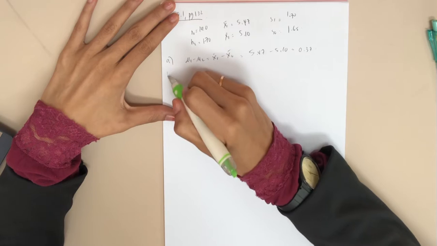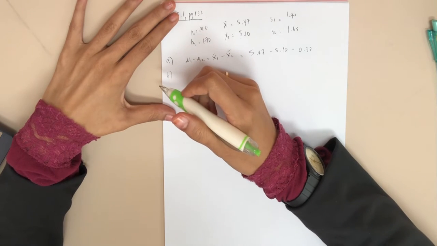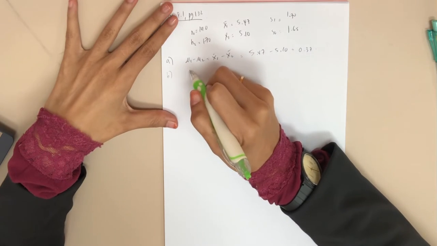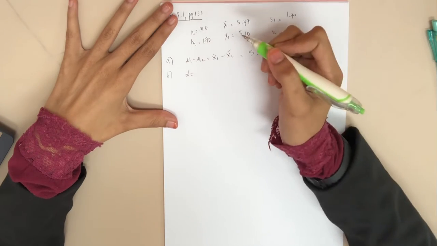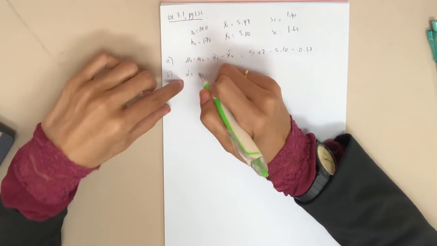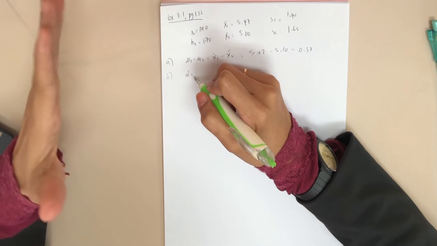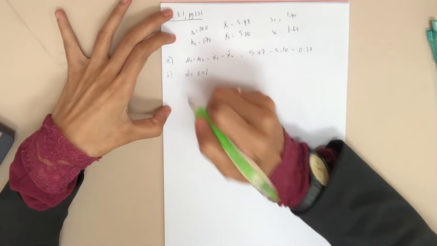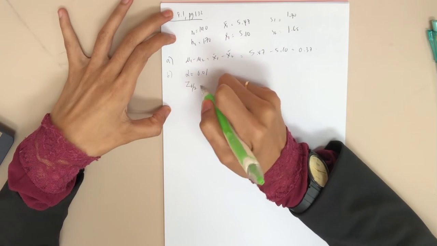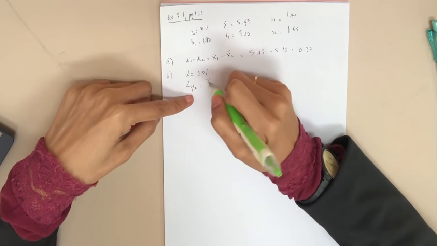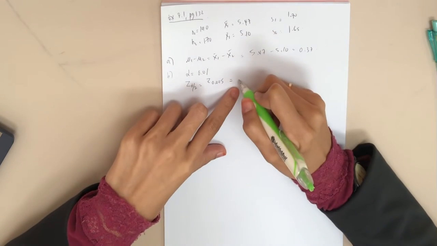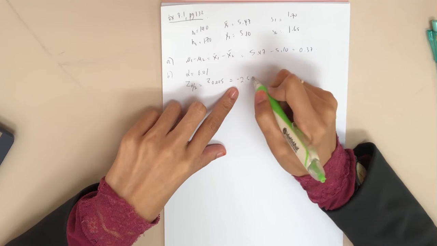Okay? Then for B, they ask you to construct a 99% confidence interval. So therefore, what is your alpha here? You need to find your alpha, of course. From the 99 you derive the alpha. So your alpha will be 0.01. Then you need to find the z alpha over 2, which is equal to 0.005. Okay, then by using the table, you will get negative 2.58.